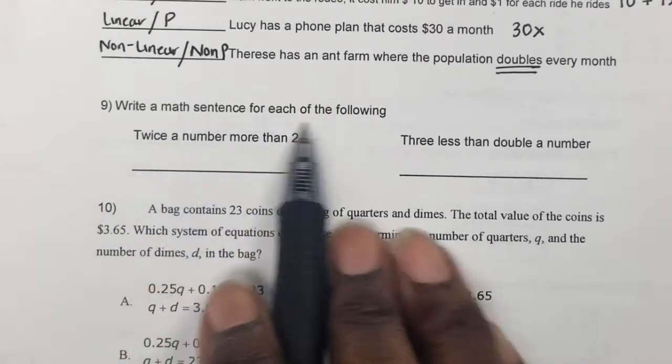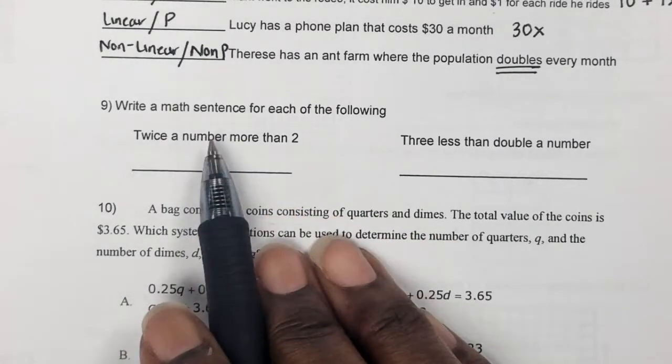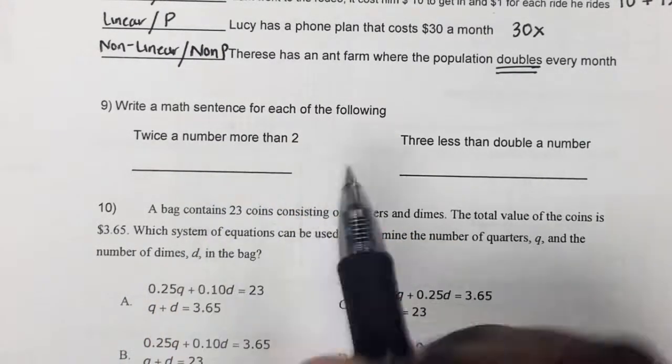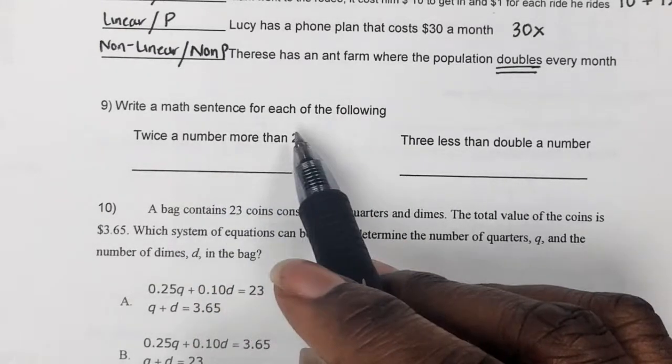Number 9, write a math sentence for each of the following. When it says a math sentence, it doesn't want an equation. There should be no equal signs here. There should be no inequalities.